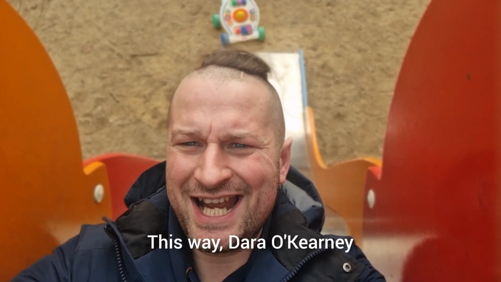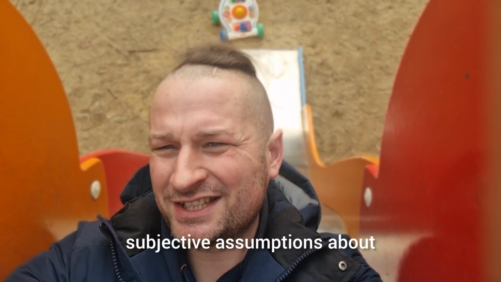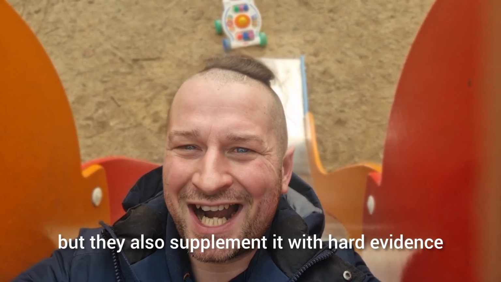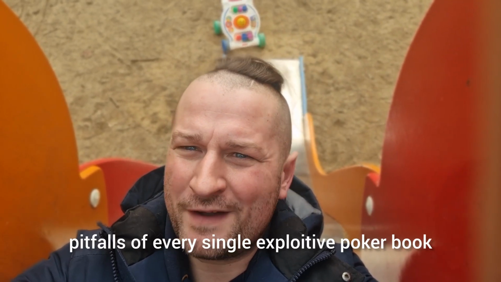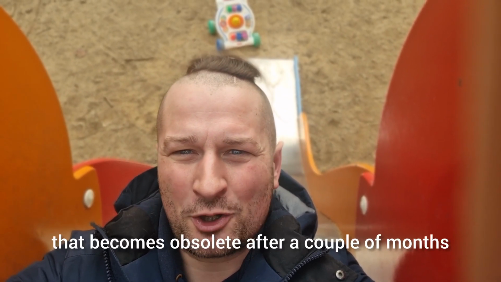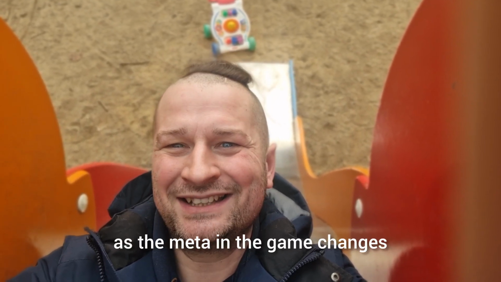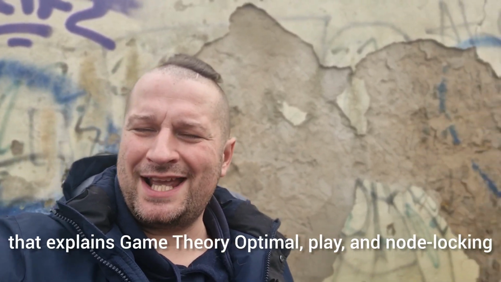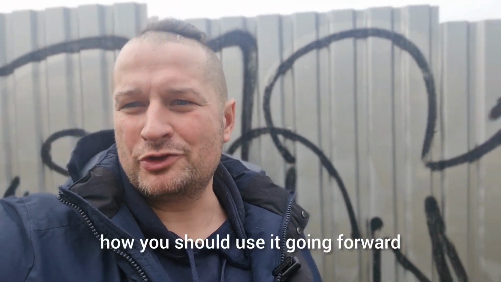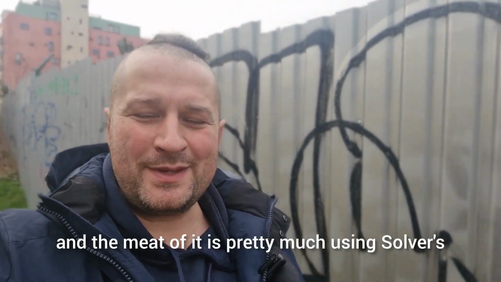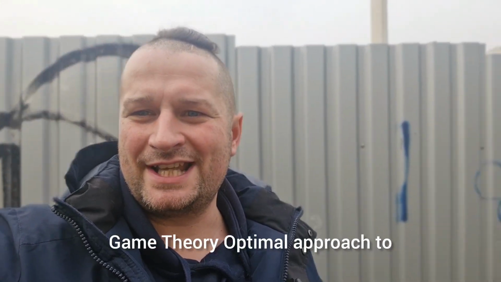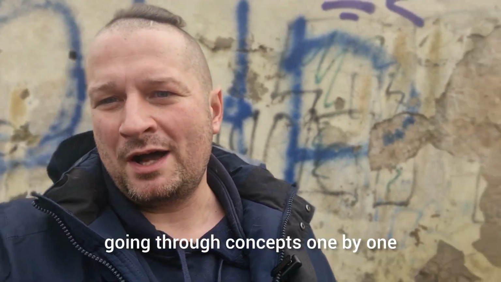This way, Dara O'Kearney and Barry Carter give you their personal subjective assumptions about how you should exploit the people, but they also supplement them with hard evidence from solver outputs, which basically allows them to avoid the pitfalls of every single exploitive poker book that becomes obsolete after a couple of months as the meta in the game changes. Basically, the book is an introduction that explains game theory optimal play and node locking, a conclusion of how you should use it going forward, and the meat of it is pretty much using solvers' game theory optimal approach to maximally exploit opponents, going through concepts one by one.